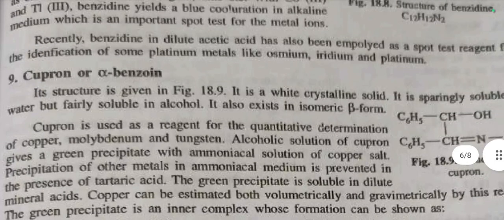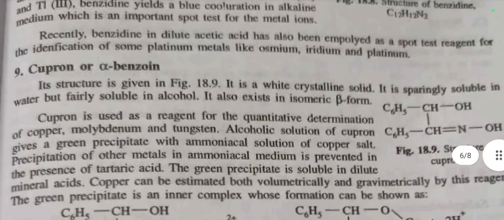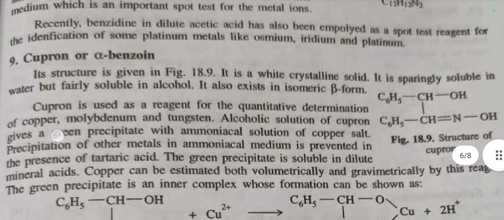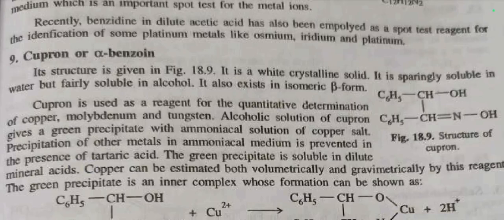9th, cupron or alpha benzoin oxime. Its structure is given in figure 18.9. It is a white crystalline solid. It is sparingly soluble in water but fairly soluble in alcohol. It also exists in isomeric beta form.